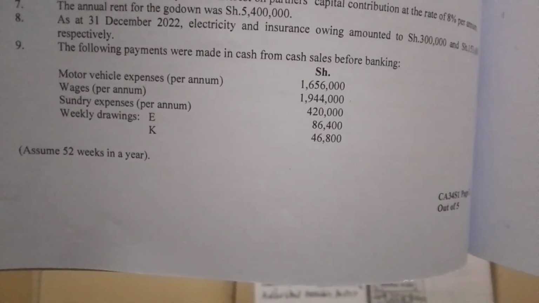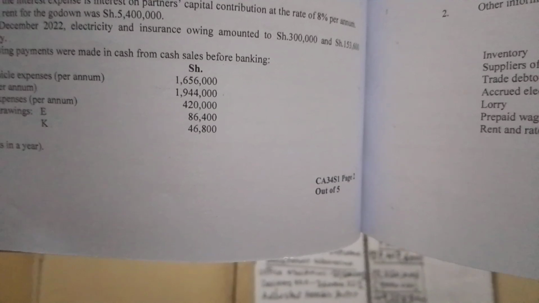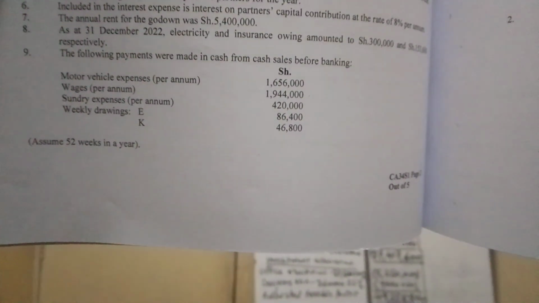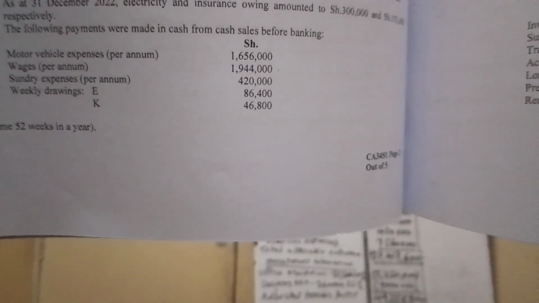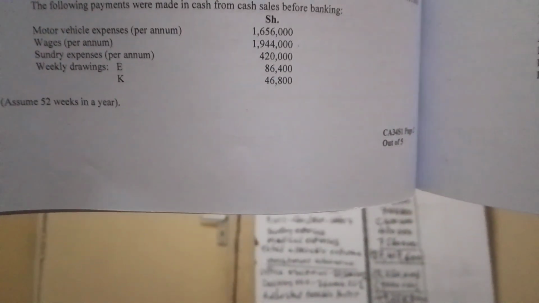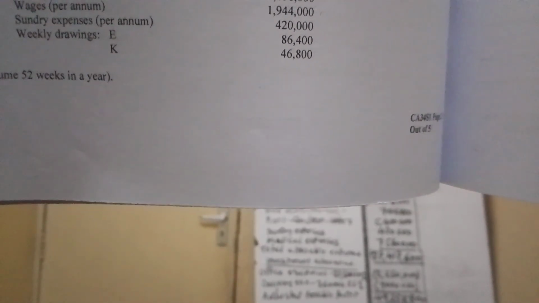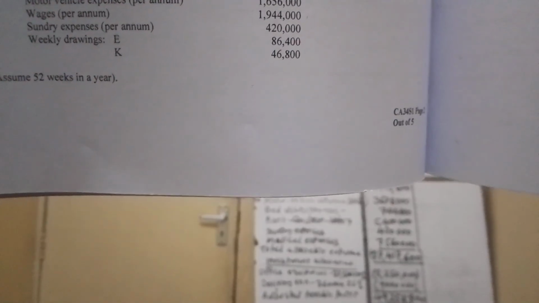Number nine, the following payments were made in cash from cash sales before banking. So that will affect our cash sales: motor vehicle expenses per annum, wages per annum, sundry expenses per annum, weekly drawings by E and K, and assume 52 weeks in a year.